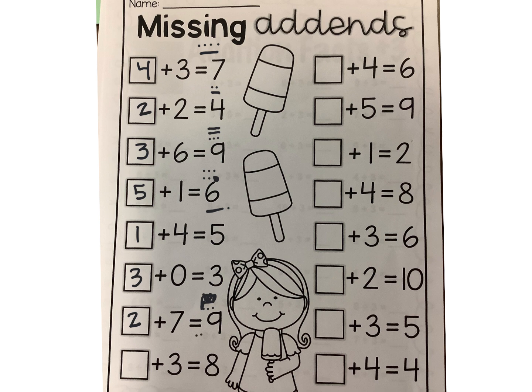So let's do 1, 2, 3, 4, 5, 6, 7, 8. I'm going to cross off 3 because that's the first addend. And how many are left? 5. Good. Go ahead and do the second side on your own and see if you can find those missing addends. And then when you are done, push play and we'll do the back side.